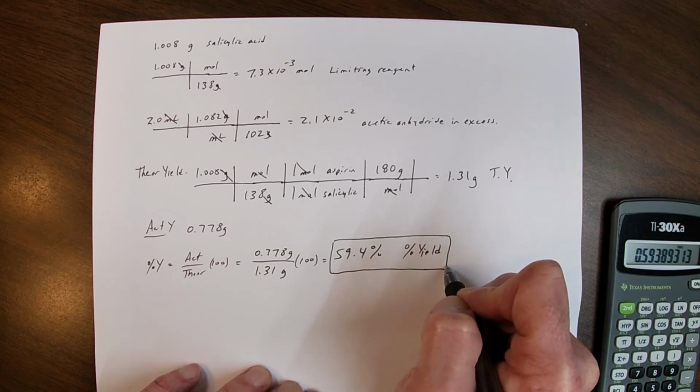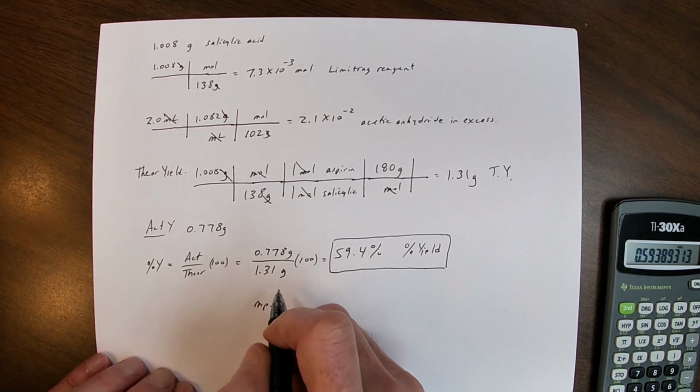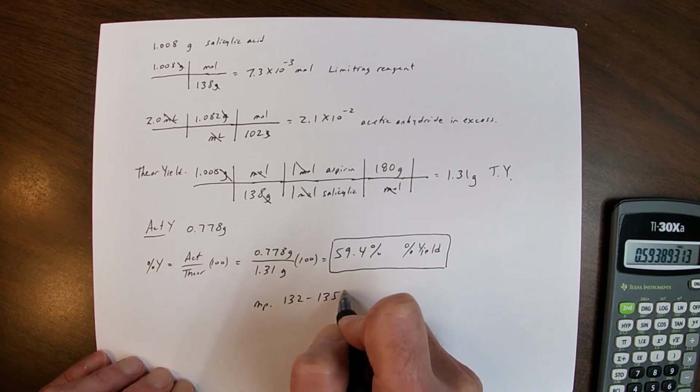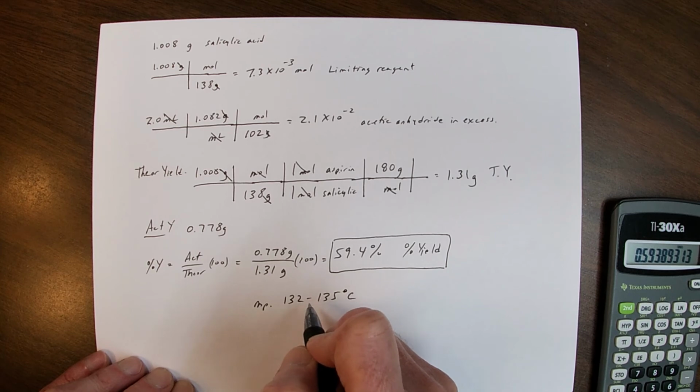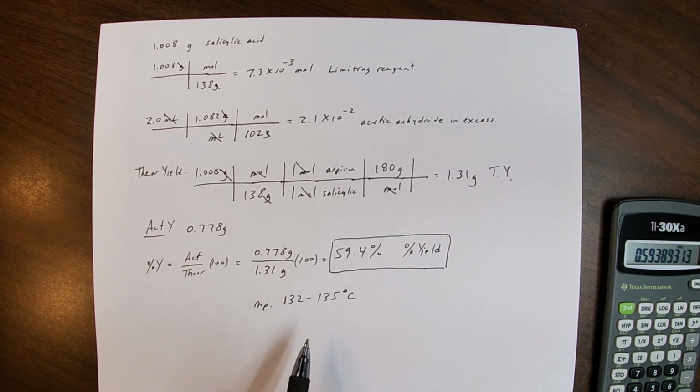Again, from the video, we saw that the melting point was 132 to 135. The literature value is 135. In the lab, you always report melting points as a range, from the first appearance of liquid until all the solid has melted and you see nothing but liquid.